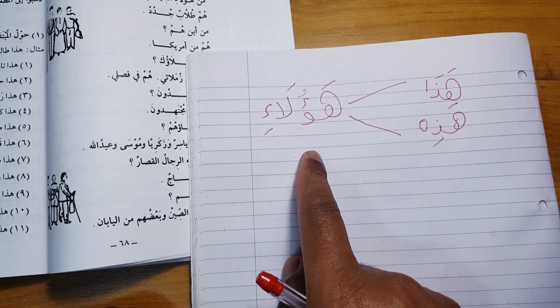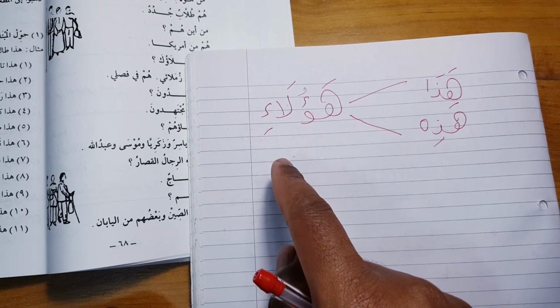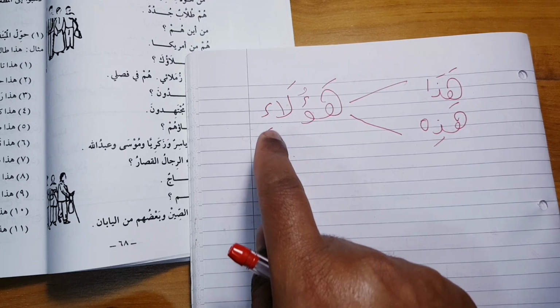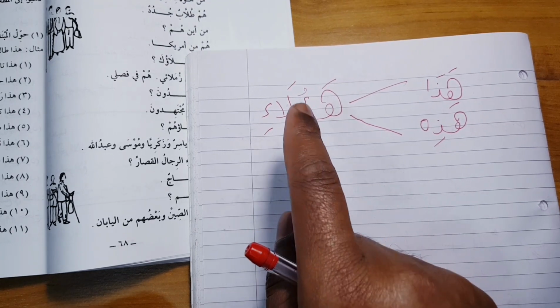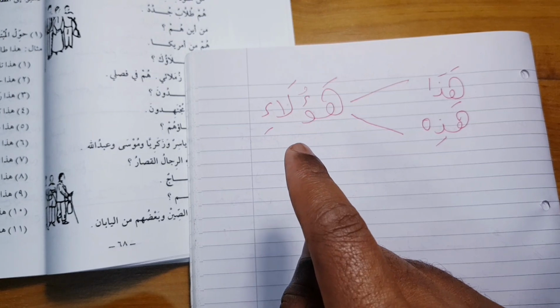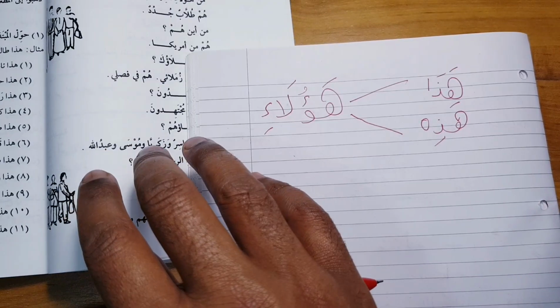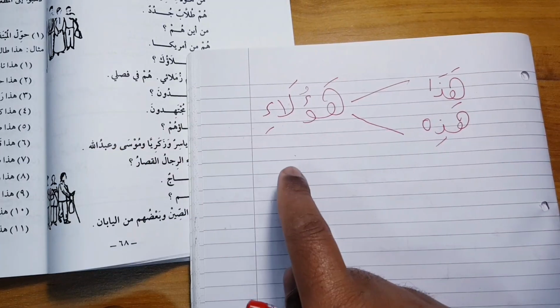So you don't say هؤلاء سيارات, هؤلاء بيوت. These are cars, these are houses. That's wrong. You only use it for people. هؤلاء مسلمون, هؤلاء مسلمات. These are a group of Muslims, male, female.